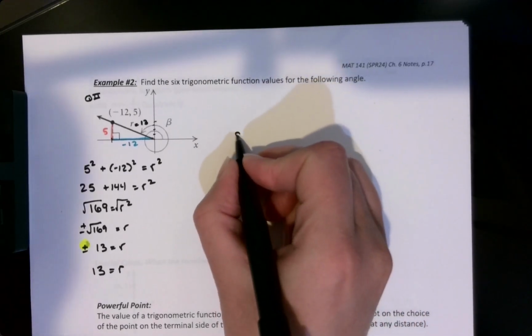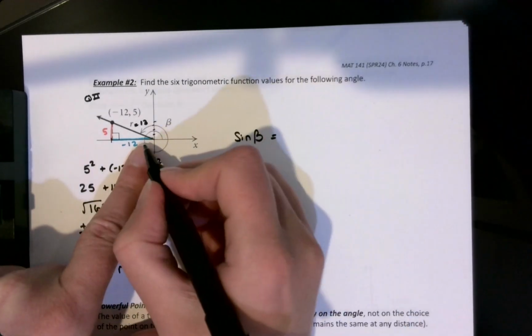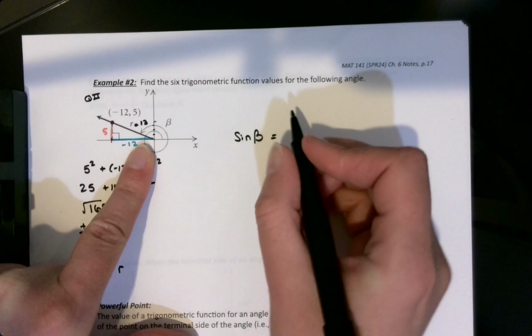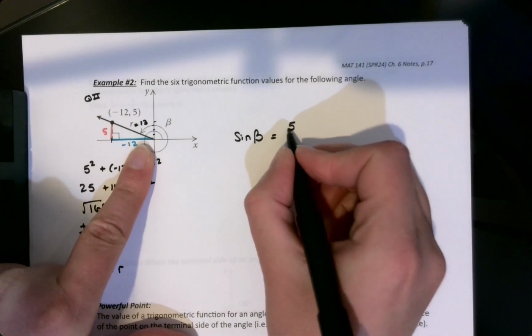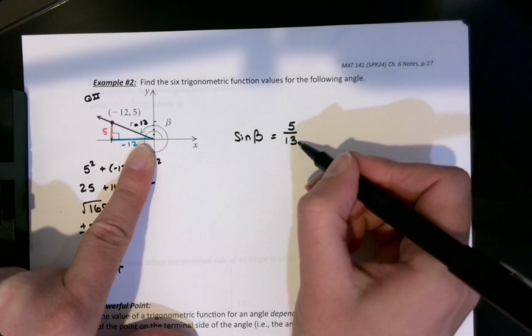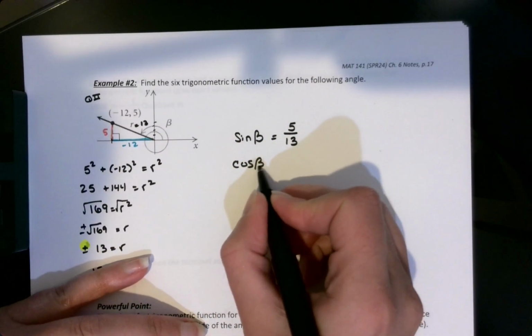So let's find the sine of angle beta. From this angle, I'm looking at this corner of the triangle, so opposite over hypotenuse, that's going to be 5 over 13. That's our y coordinate divided by our radius. We're going to need the cosine of beta.